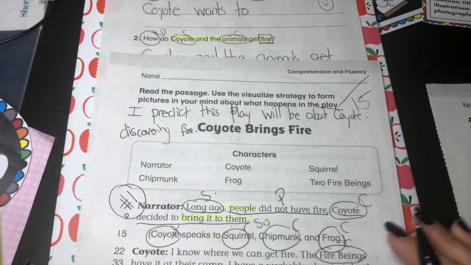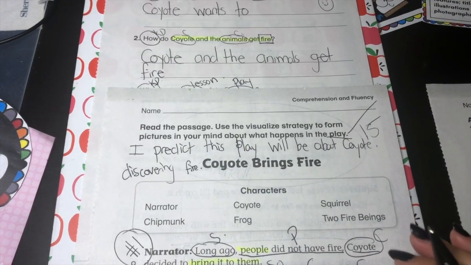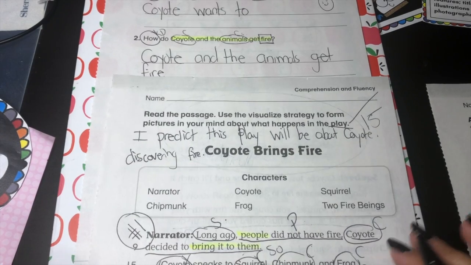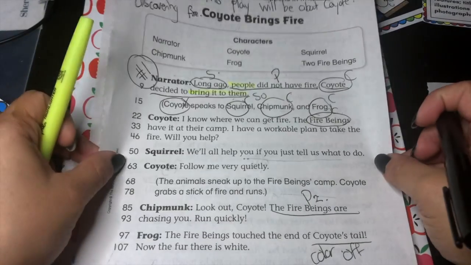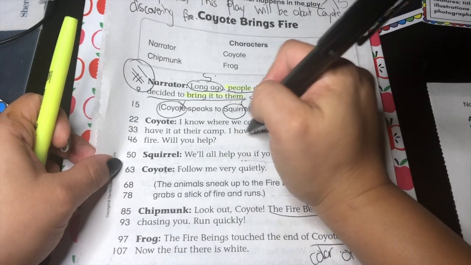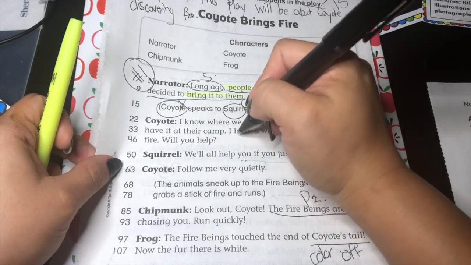Number 2. How do Coyote and the animals get fire? How do they get fire? Let's think. Go back in the story and find where they get fire from. What do? They all work together to what? I have a plan to get fire right here.